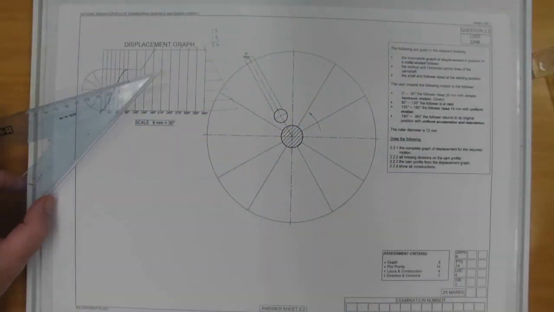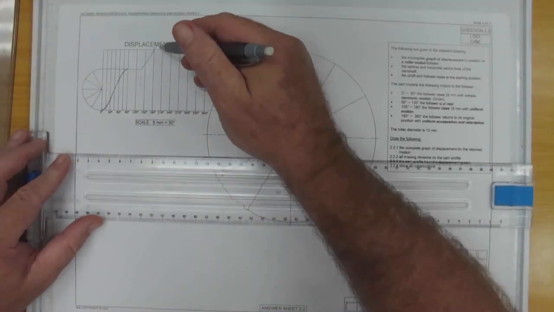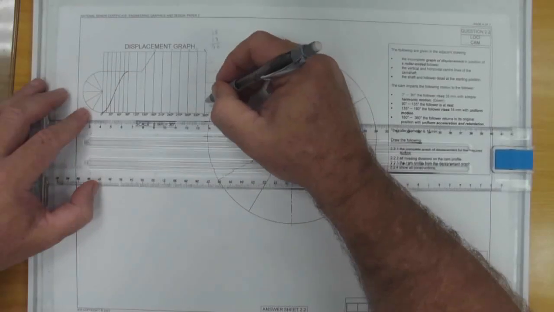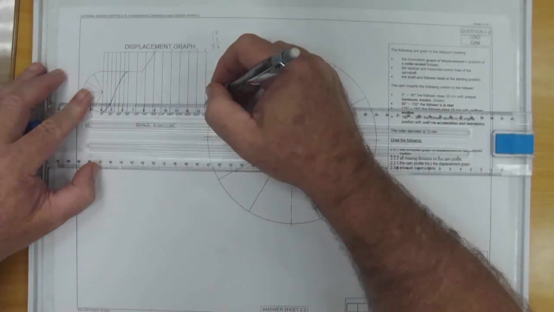Okay, there are those measurements, which I now want to transfer to the center line. So if I've got 6 divisions, I want to take these measurements across to my center line here at 3.